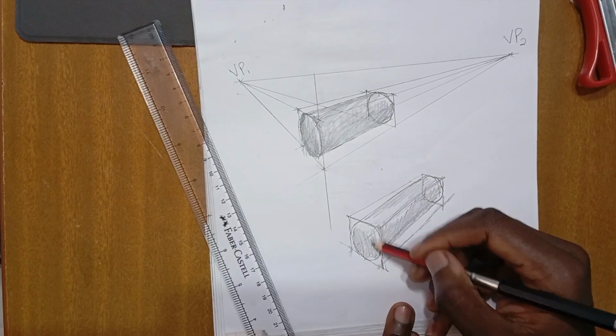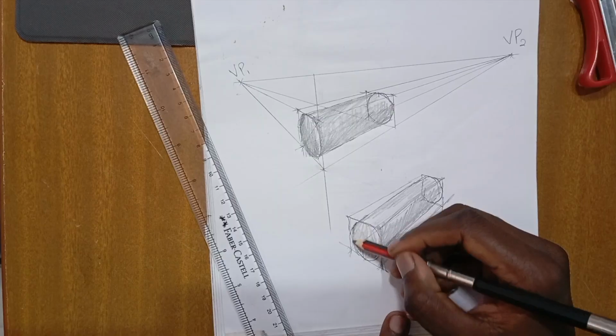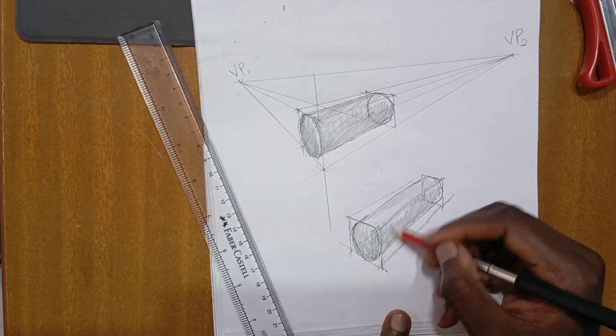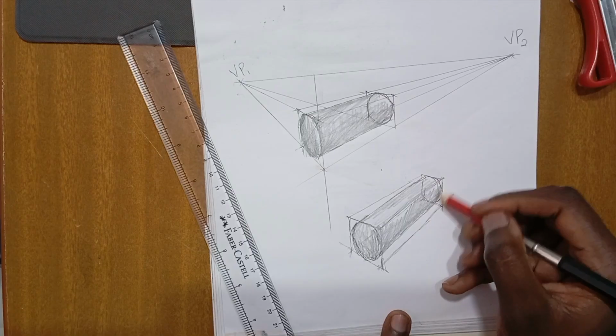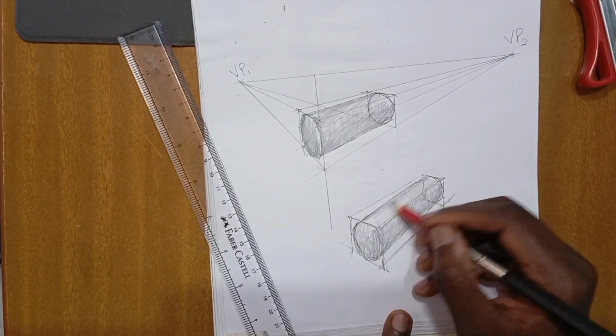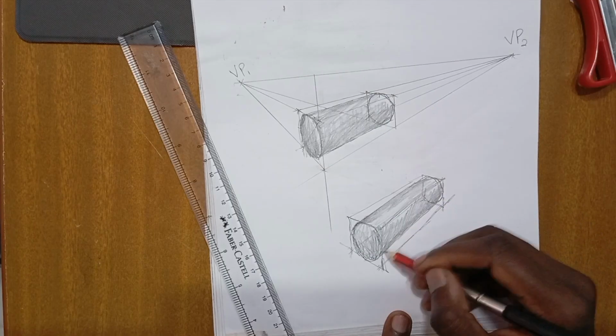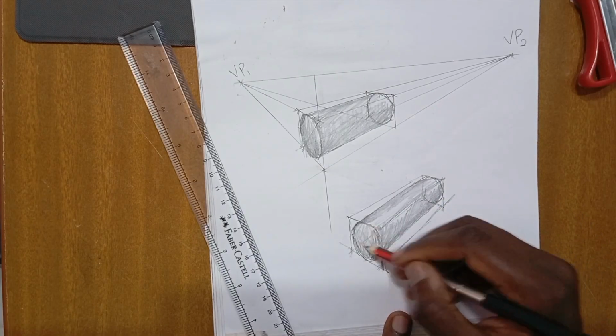It's just practice step by step. It's not hard. It's just to break down the chunks into small chunks that you can achieve. So when you collect those chunks together, it will come up to something amazing that you will be glad to see by yourself. So this is how you draw a cylinder in perspective format.